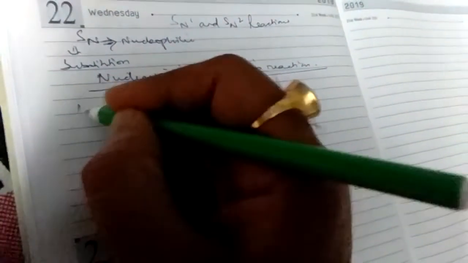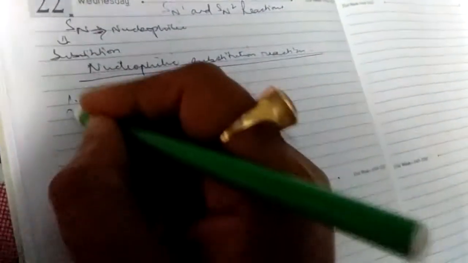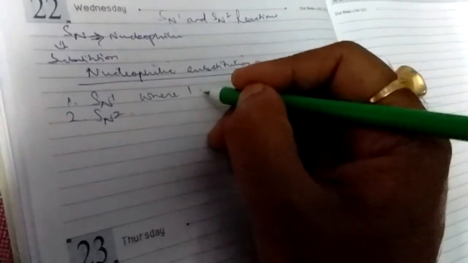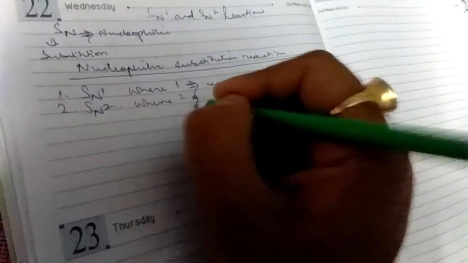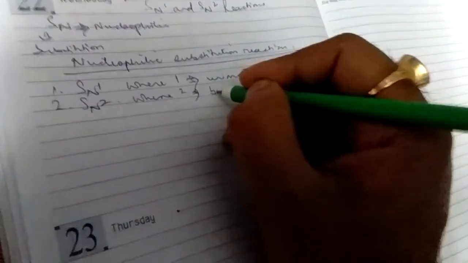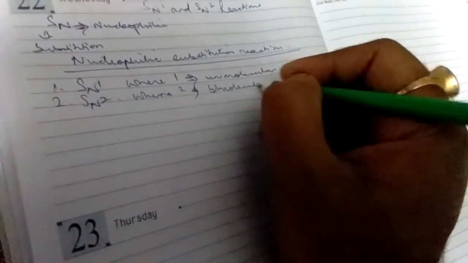Out of those, the two most important are SN1 and SN2, where 1 implies unimolecular and 2 implies bimolecular.